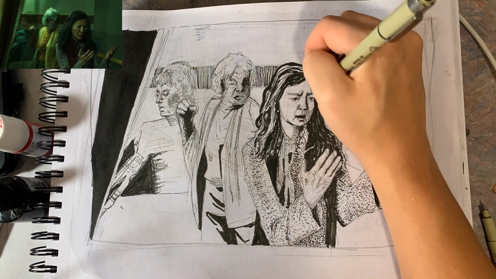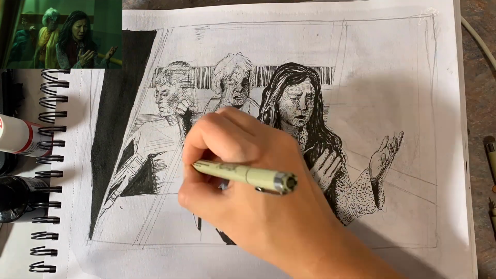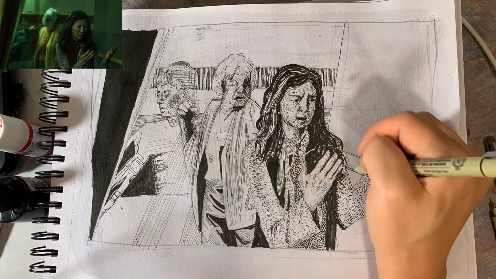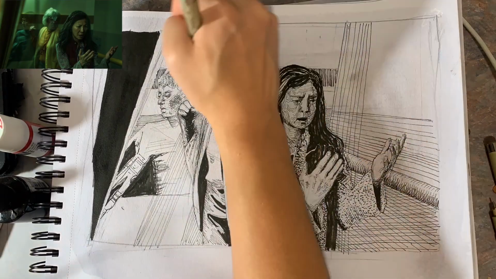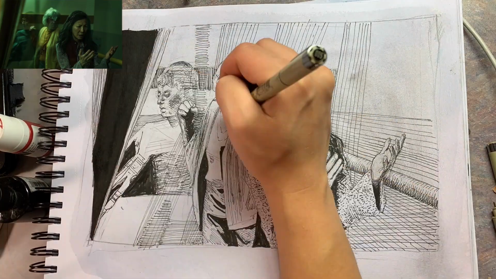At a certain point, I'm ready to erase all of my graphite, and then I start blocking in ink wash. So I mix up several different values of ink using India ink and water in various ratios, and I recommend always testing out your ink wash on a separate sheet of paper so you know just how dark it will be before you put it on your drawing.